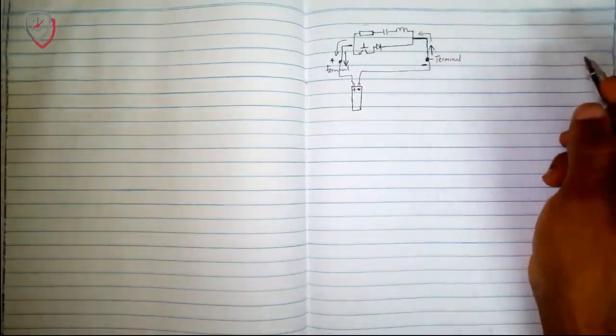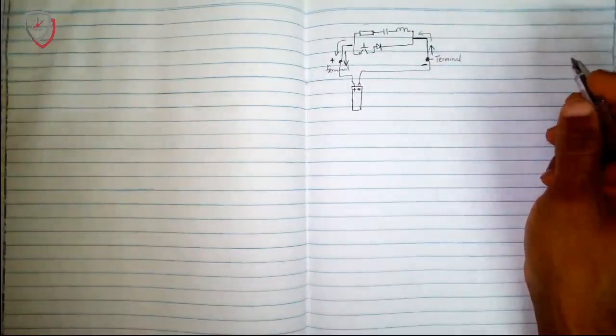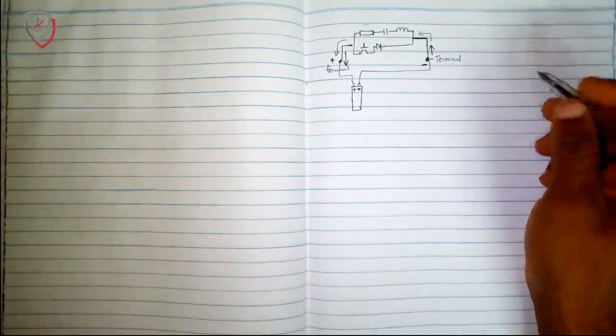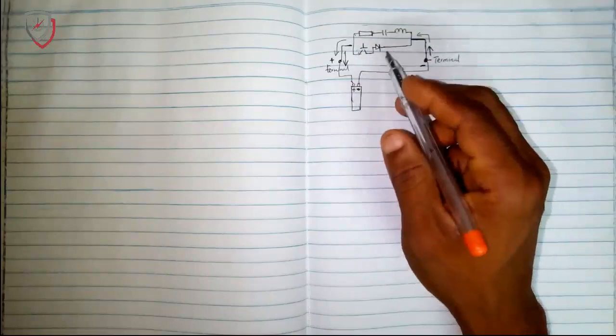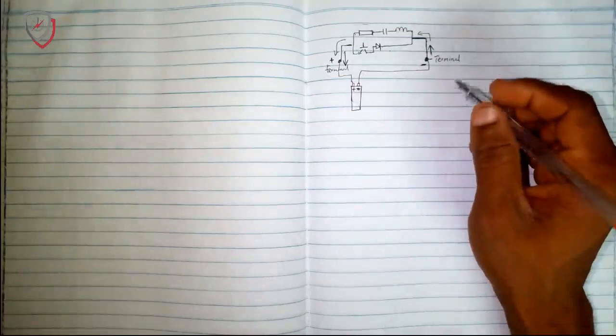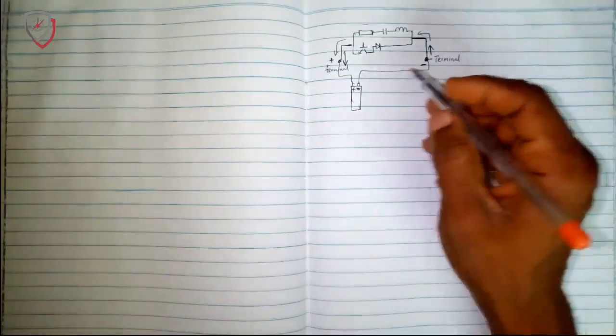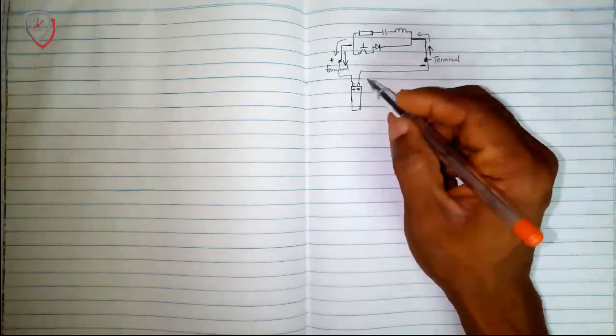To your positive. With that, you have made what they call a closed circuit. There is a closed circuit between this battery and the circuit.